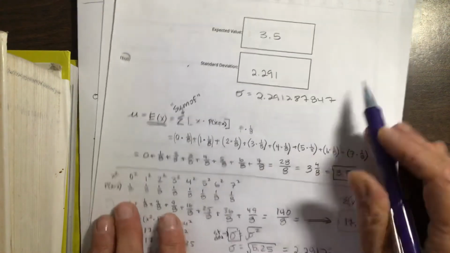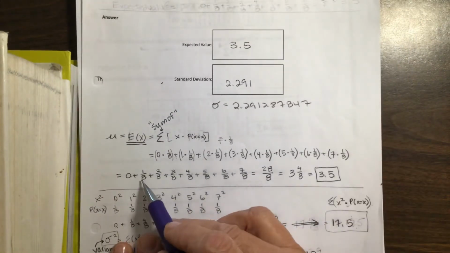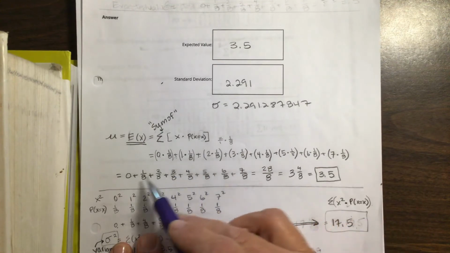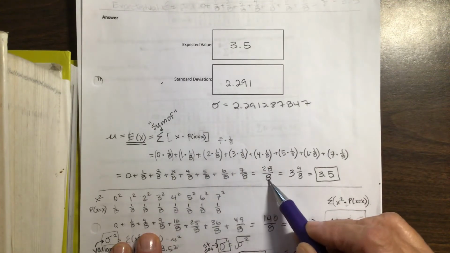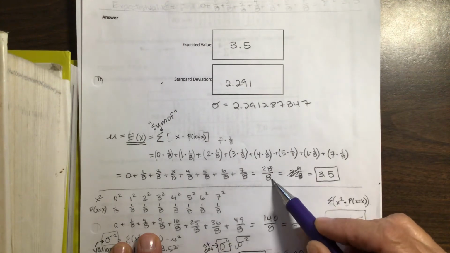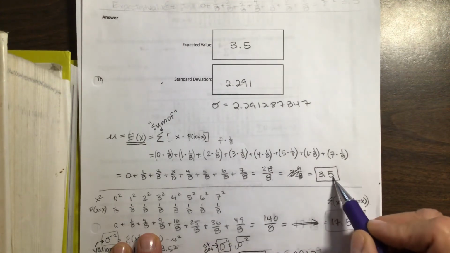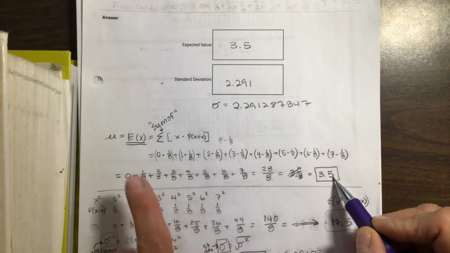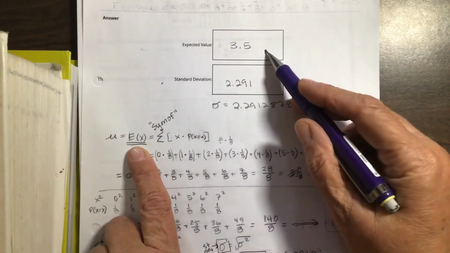Okay, do that for all of them. And then they all have the same denominator, so we can just add up the numerators. And then, don't worry about that part. Just put that in the calculator and get the decimal number for that. Okay, then that's your expected value.